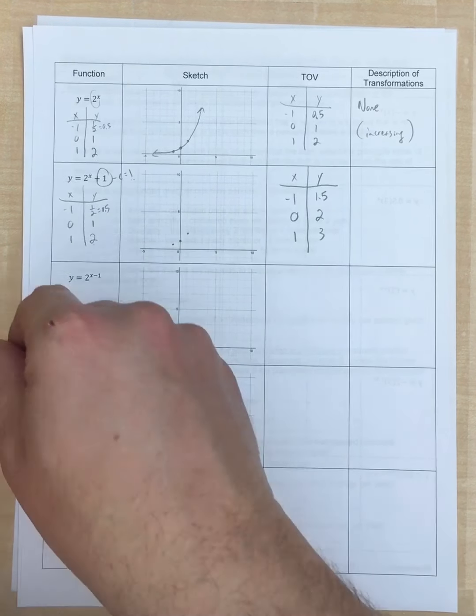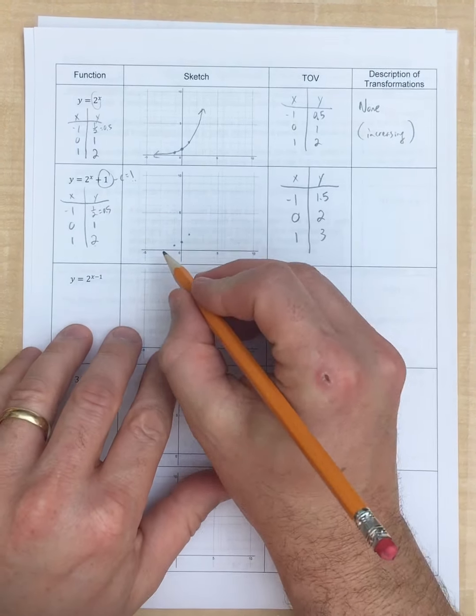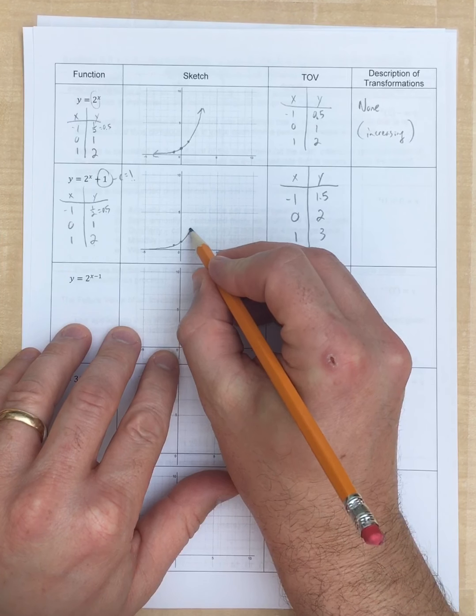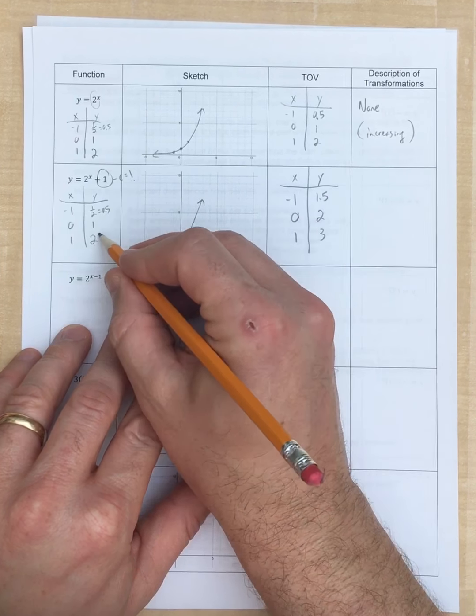Okay, so I'm drawing my base function there. There's y is equal to 2 to the x. That's this one.